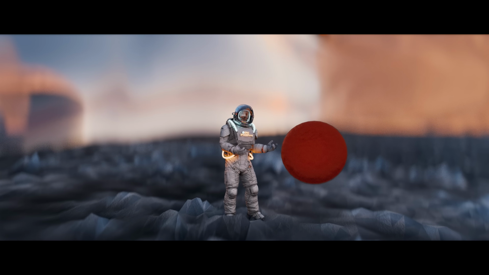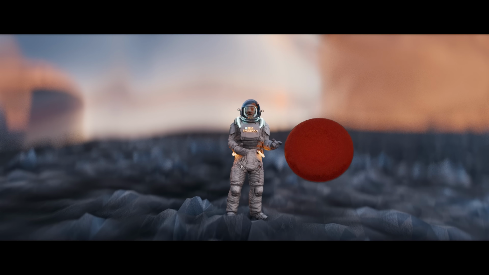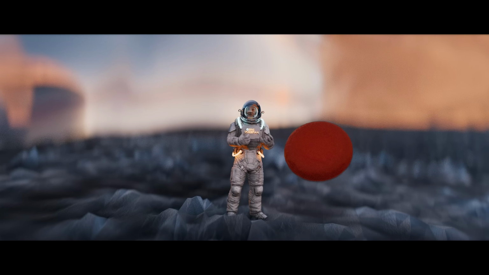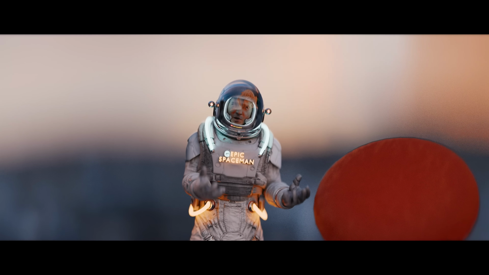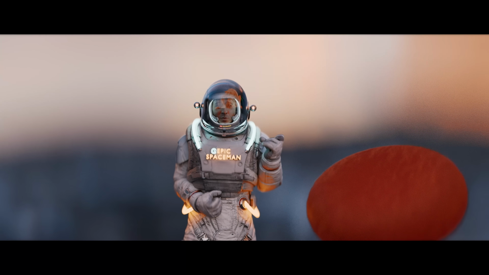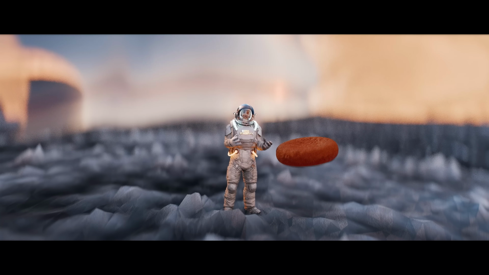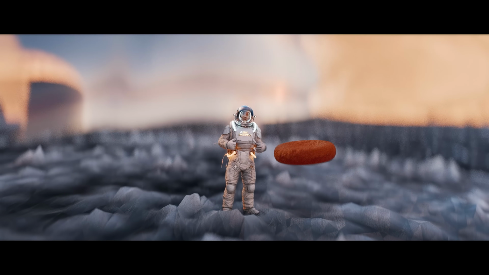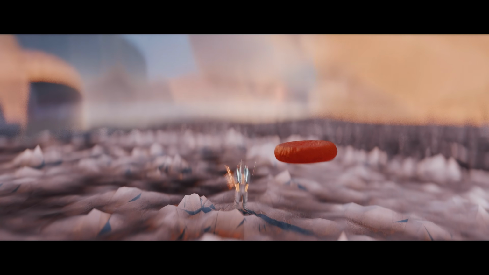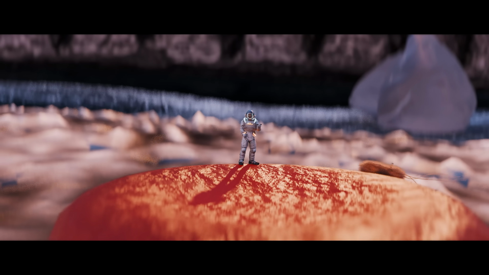This is a red blood cell. This is where the red color of our blood comes from. 25 trillion of these are flowing through you right now, and they will take about a minute to do an entire circuit of your body. They carry oxygen from our lungs and carbon dioxide back out. But they can be damaged by bacteria.